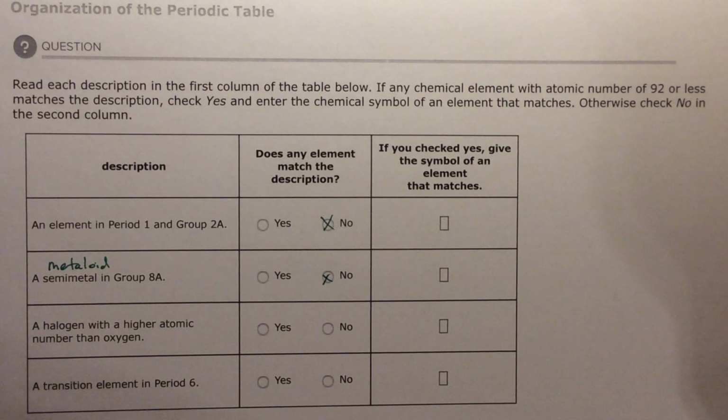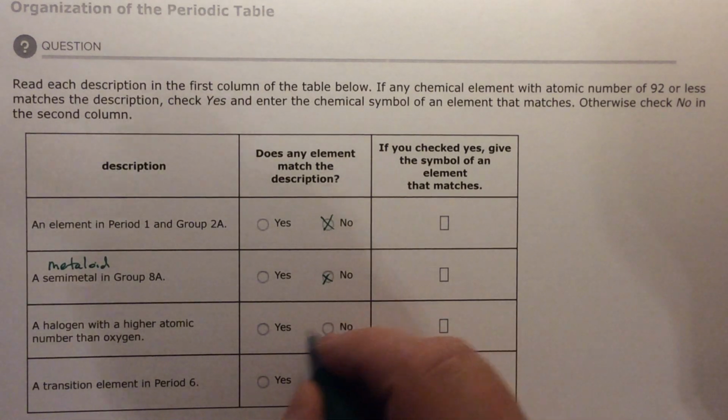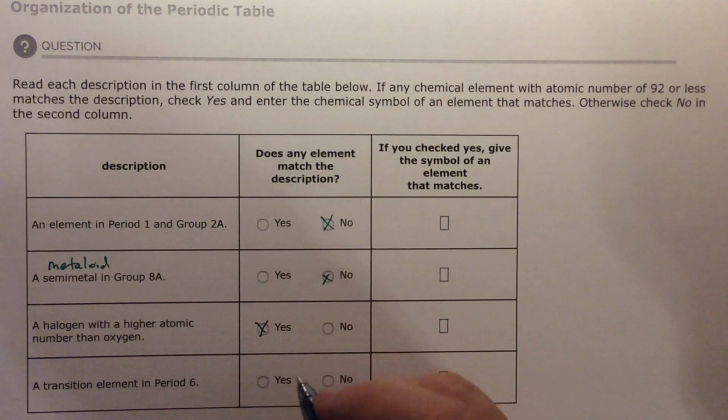Third one says a halogen with a higher atomic number than oxygen. Okay, halogens are anything in group 6A. So the top of group 6A is oxygen. Under oxygen is sulfur. Under sulfur is selenium. And these, sulfur, selenium, tellurium, they have a higher atomic number than oxygen. Okay, so I would say yes, they would have a higher one than oxygen.